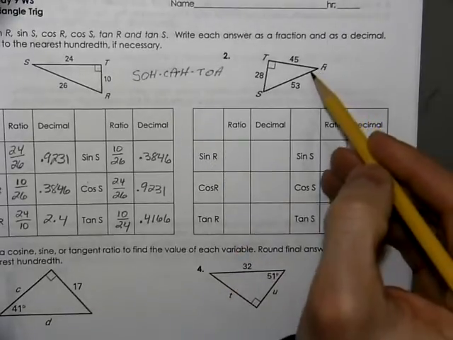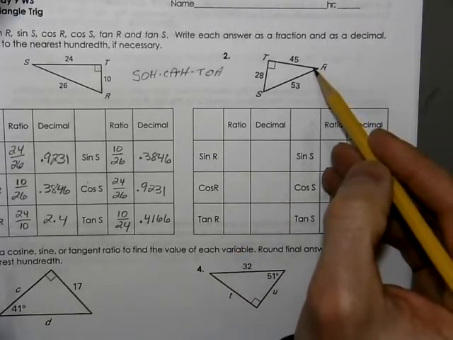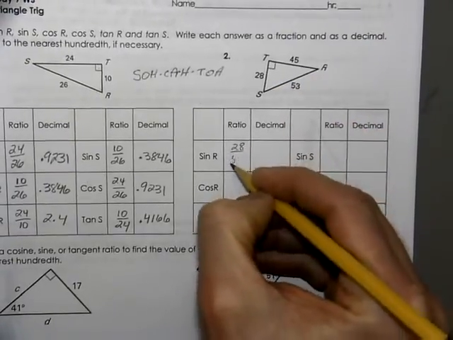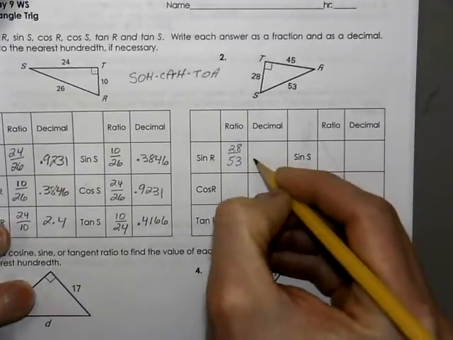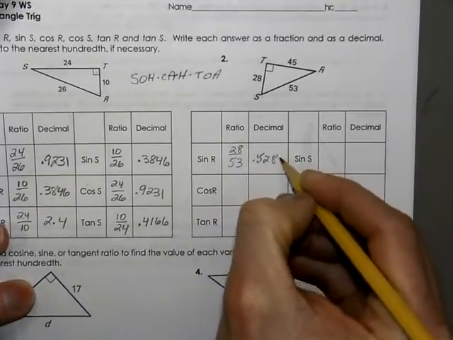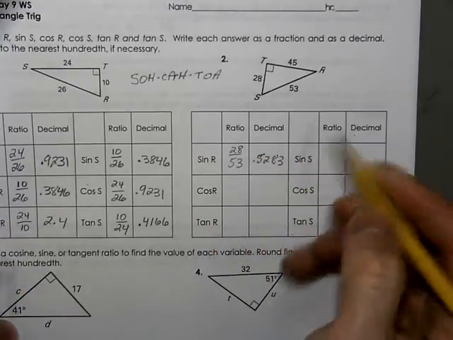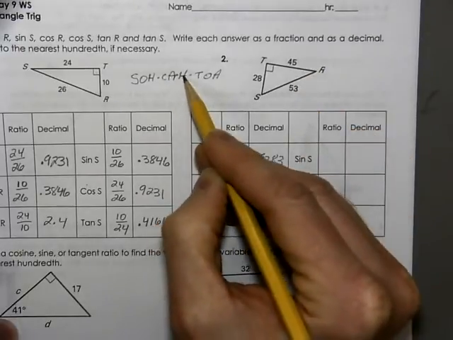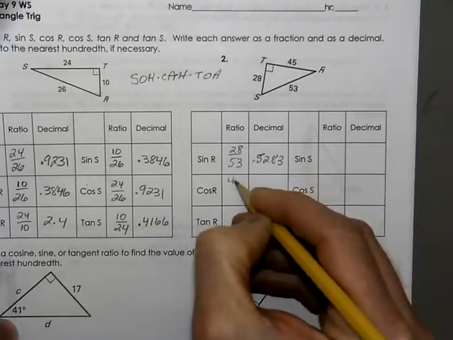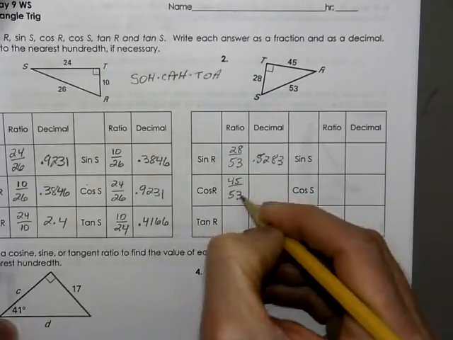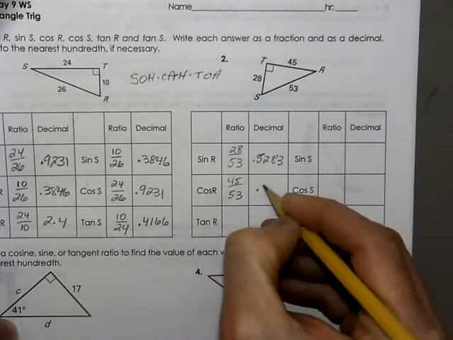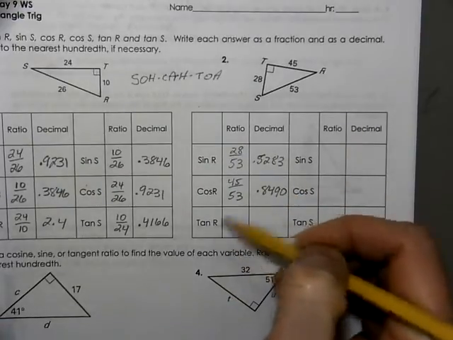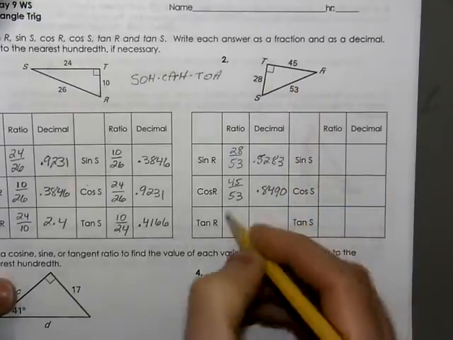Sine of R. With this triangle, here's your R. Sine is opposite over hypotenuse, so 28 over 53, the decimal version of that. The cosine of R, adjacent over hypotenuse, and the tangent of R, opposite over adjacent.